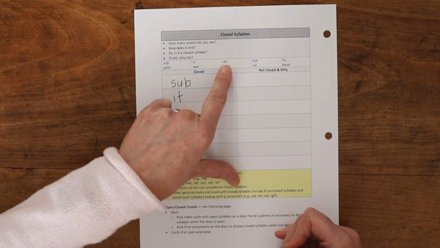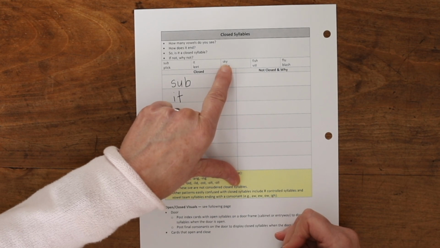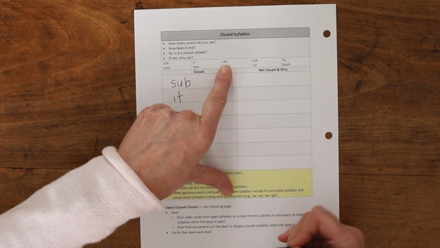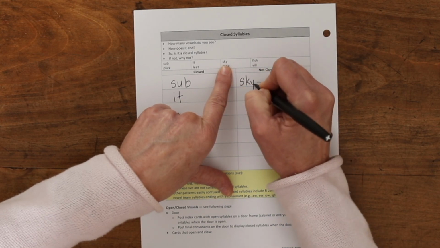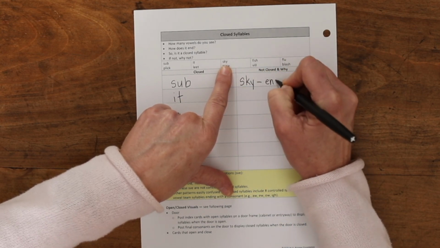S-K-Y. How many vowels do you see? One. And how does it end? With a vowel. So is it a closed syllable? No. And so please write down why not. Ends with a vowel.